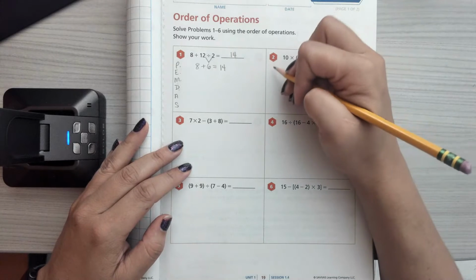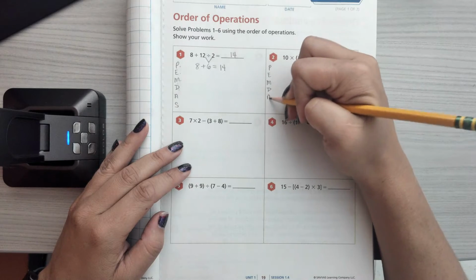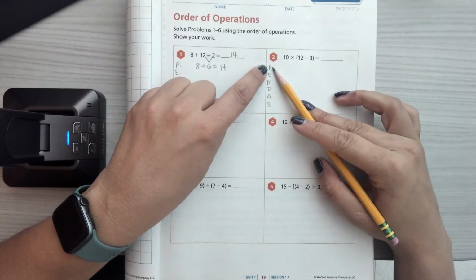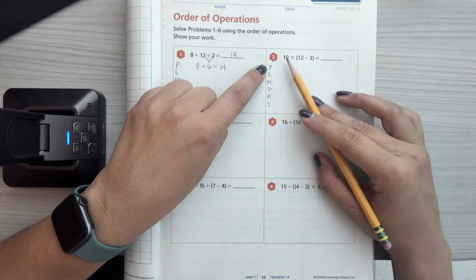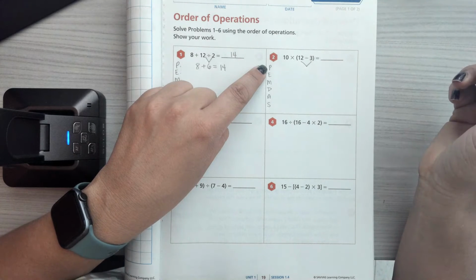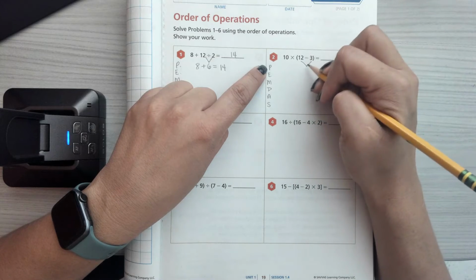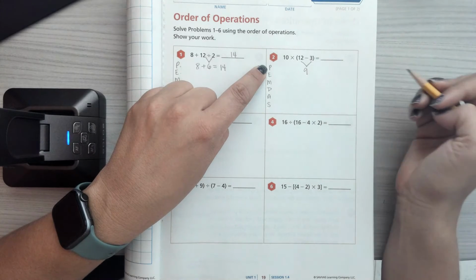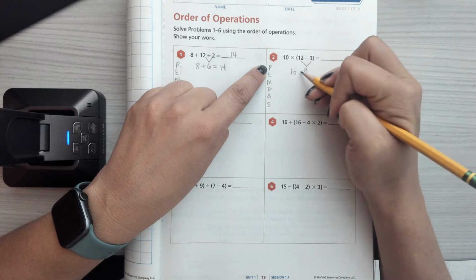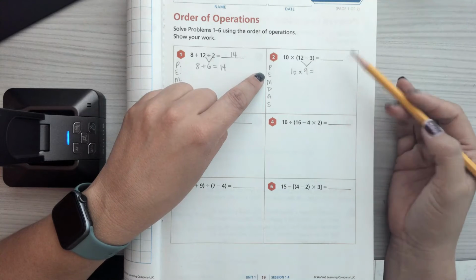Same thing over here for number 2. I'm writing my PEMDAS down the side to give myself a reminder. I'm starting at the top with P, which is parentheses. Do I see parentheses in this problem? Yes, I do. I see the parentheses right here. So that's going to be the first part that I solve. 12 take away 3 is 9. And we do want to bring down our 10 times. So now my problem is 10 times 9 equals.